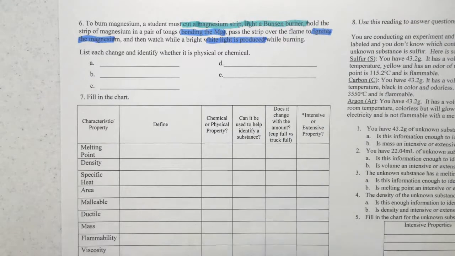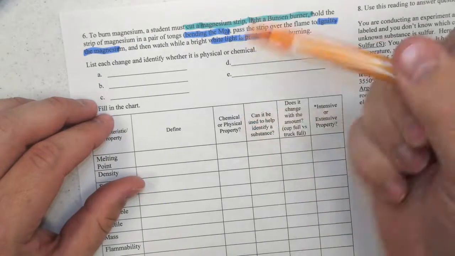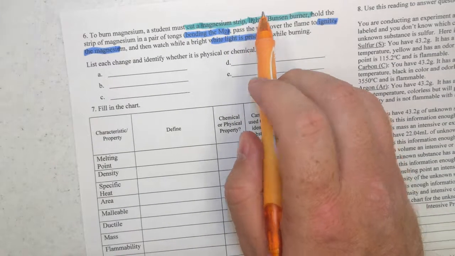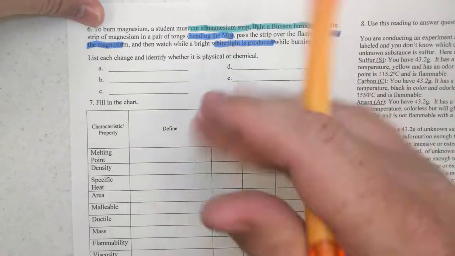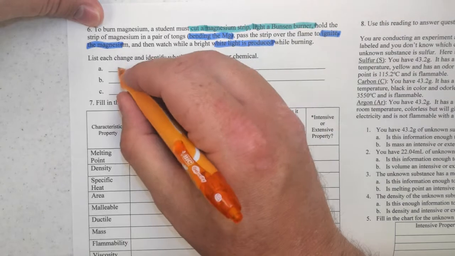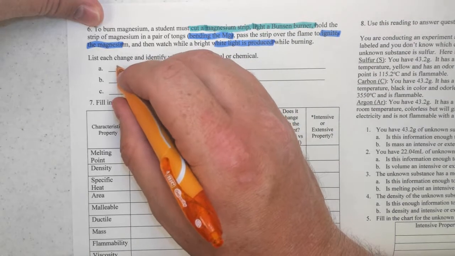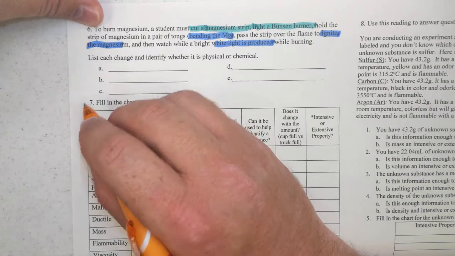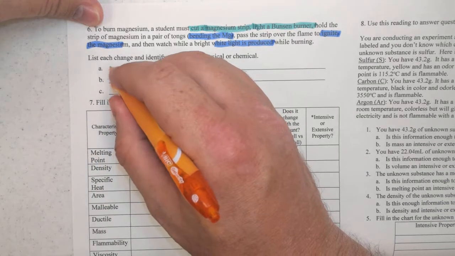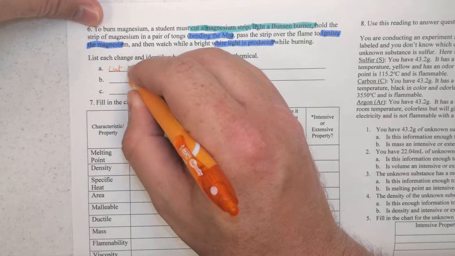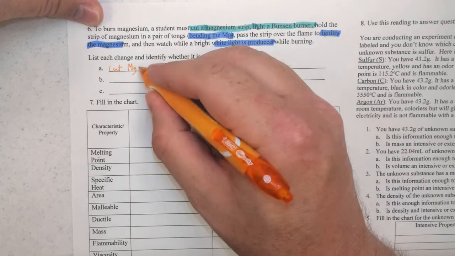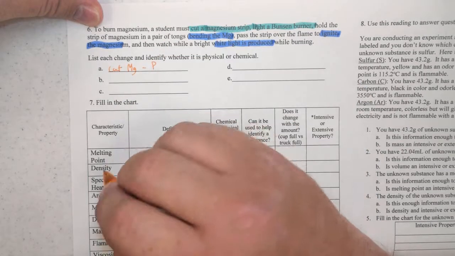Okay, so let's take each one. So we're going to look at cut. So cut a magnesium strip is, well, cut, it's still magnesium. So at this point we have not done anything to that. So we're going to say cut Mg is a physical change.